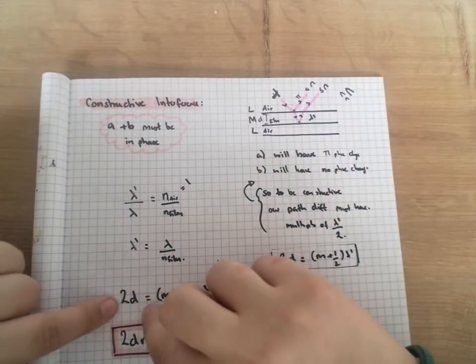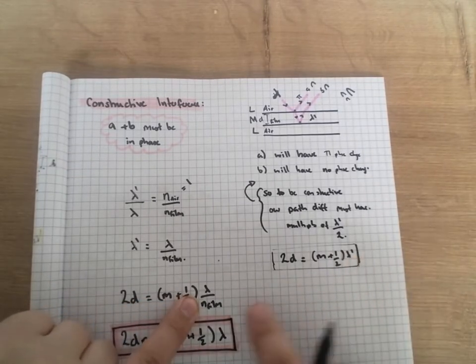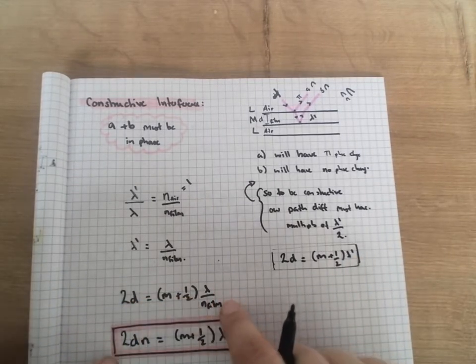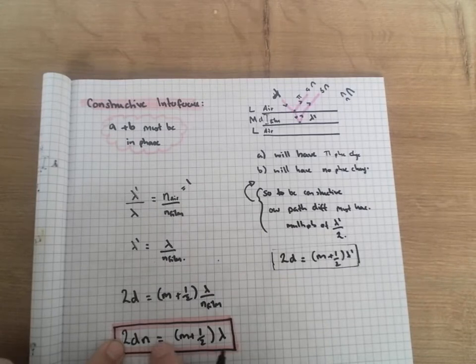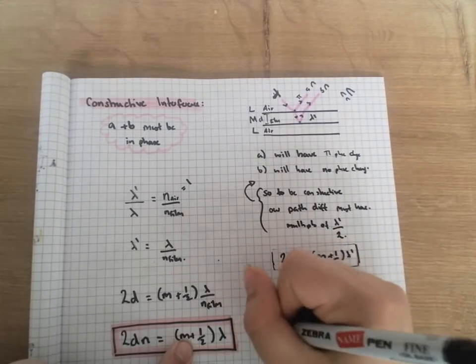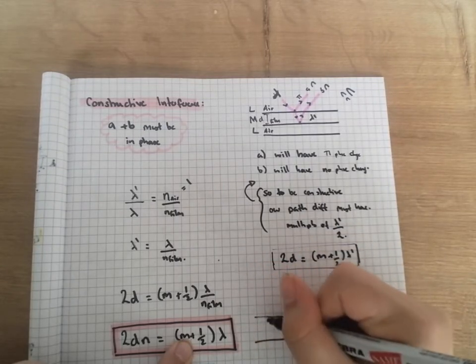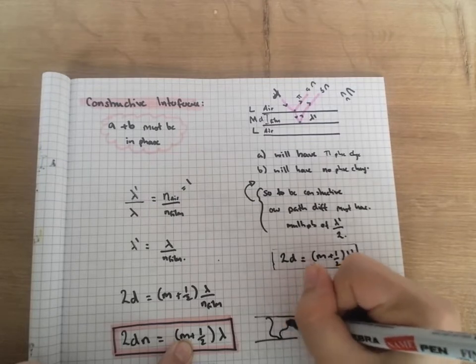Well, in this case, 2d is equal to m plus a half of lambda dash. If I substitute in lambda over n film, I can then say 2dn is equal to m plus a half lambda. M is just our number of waves. So for example, if I'm looking at the film that is travelling through, has it gone a couple as it goes through?